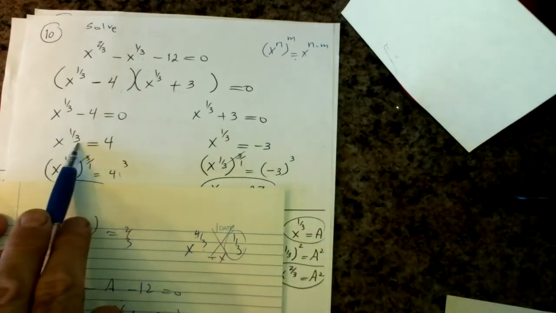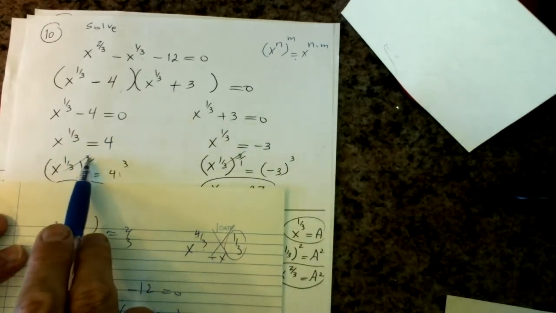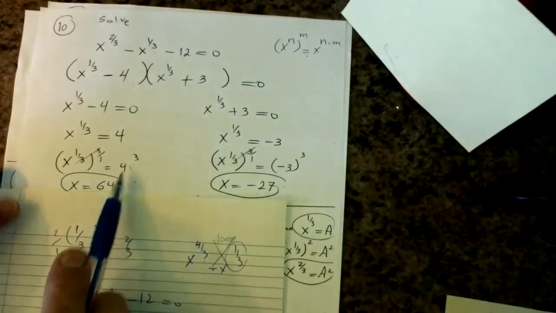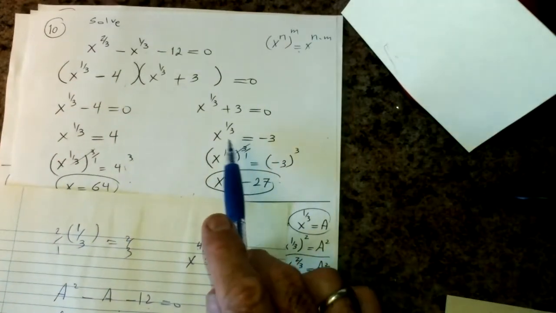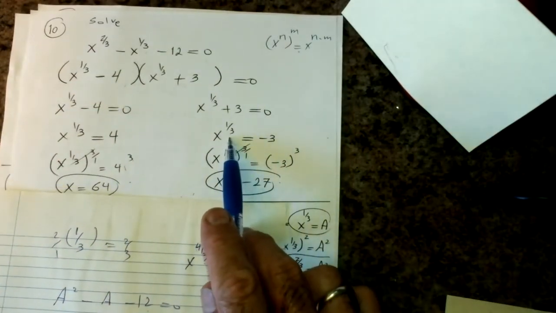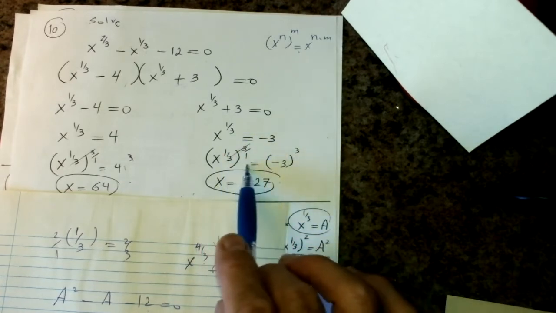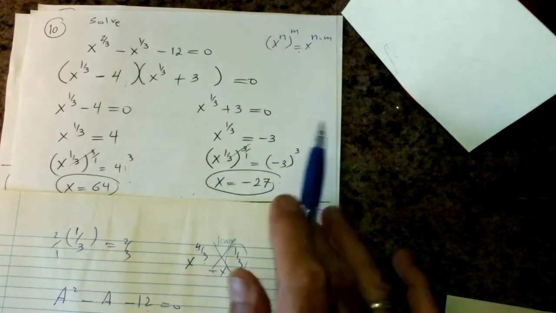We raise both sides to the power of 3, which means we put a 3 here and 3/1 here. When you multiply this, it just gives you x. And 4 to the power of 3 is 64. The same thing here, look. For this one, again, you're dealing with odd powers, so we don't have to worry about plus or minus. So when I raise this to the power of 3, 1/3 times 3 is just x, and it's -27.